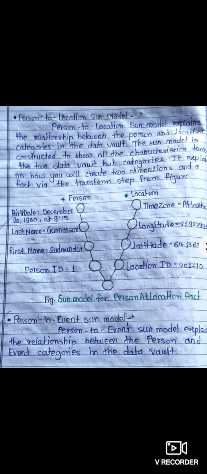Like that, here again are two dimensions, that is person and location. The person dimension again has categories like birth date, last name, first name, and person ID, whereas the location dimension has time zone, longitude, latitude, and location ID. These are the sub dimensions.